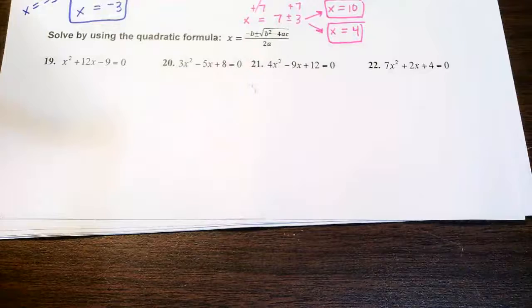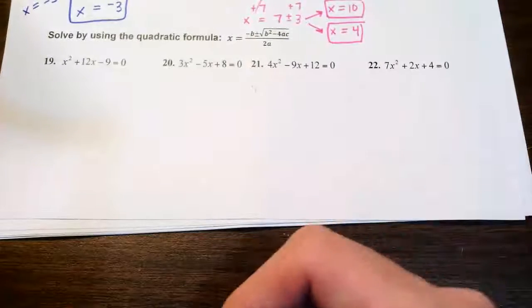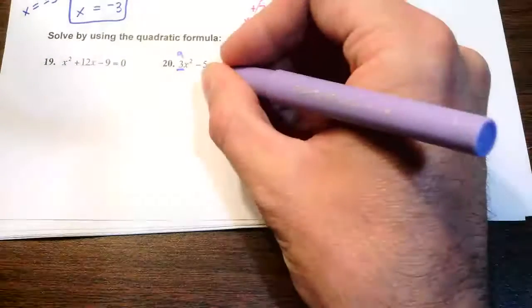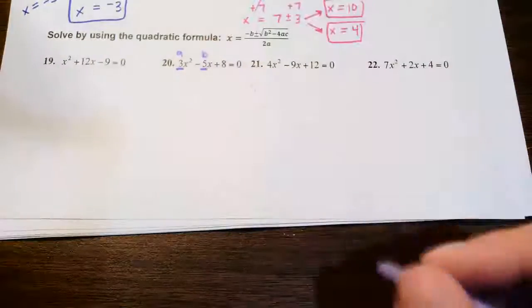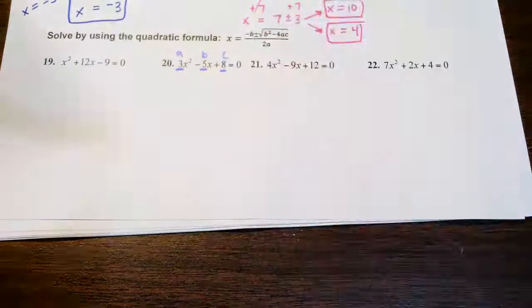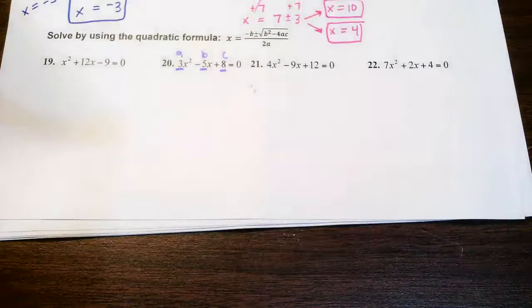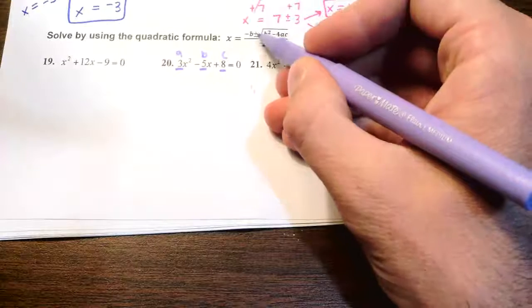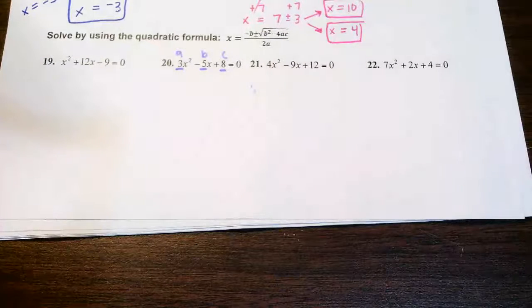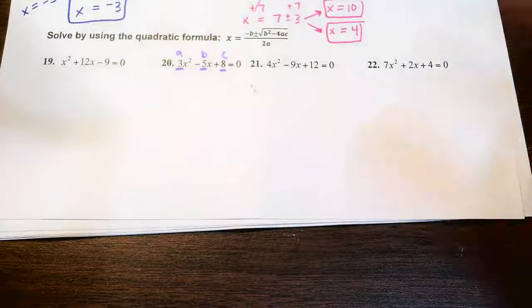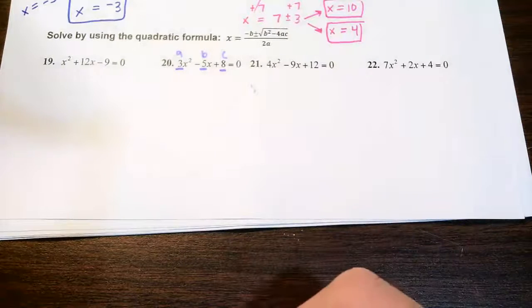So let's just go ahead and pick one of these to do, let's say, number 20. So this would be our A. A is 3. This here would be our B, negative 5. It's a negative because there's a minus. And this would be our C, 8. I'm just going to take those 3 numbers and plug them into the quadratic formula, carefully evaluate that, and come up with our 2 solutions. We're going to get 2 solutions because of this plus or minus symbol. One where we add, one where we subtract. But I'm not going to write it out twice. I'm going to simplify as much as I can and then kind of do the plus or minus part at the end.